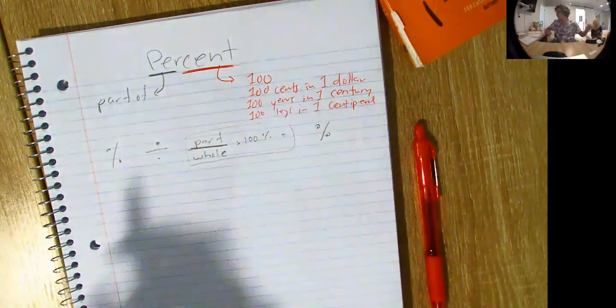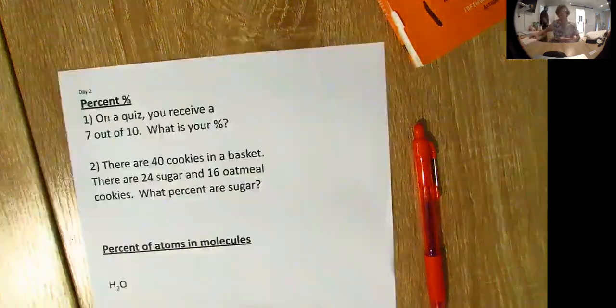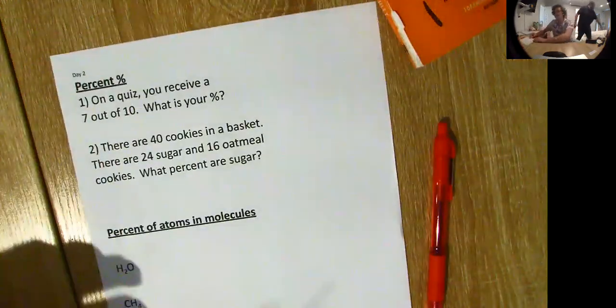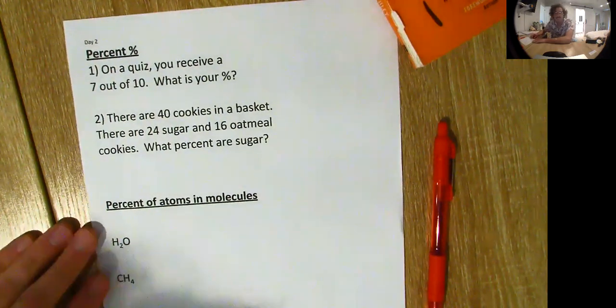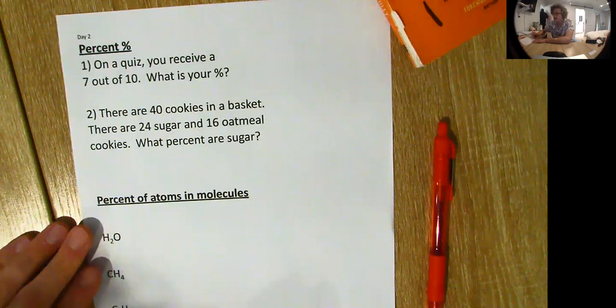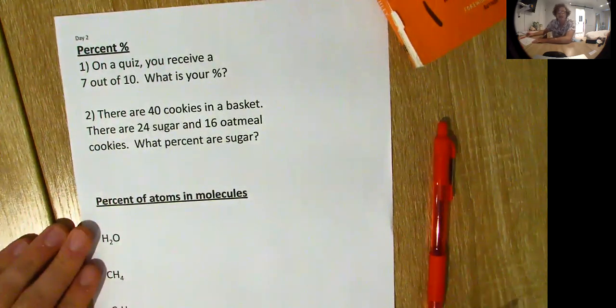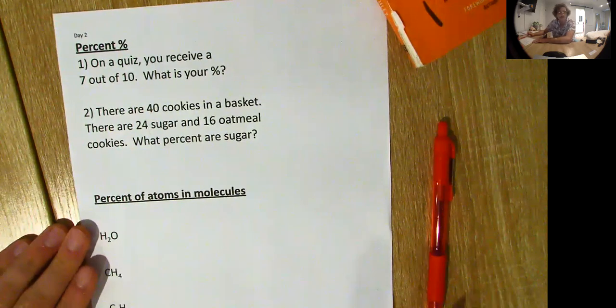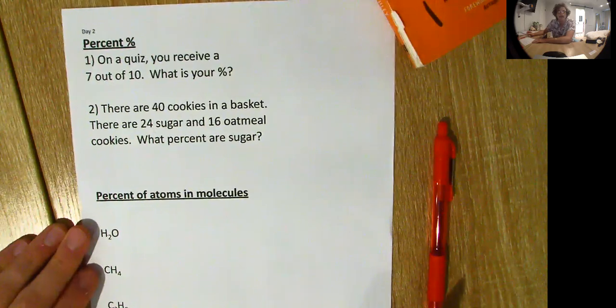Let's do an example. Bye, Walker. Bye, Papa. Here's an example. On a quiz, you receive 7 out of 10. So let's identify the parts of the equation. The equation we wrote was part divided by whole times 100% equals your percentage.